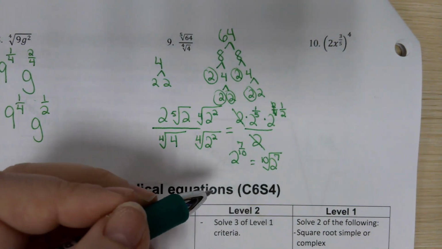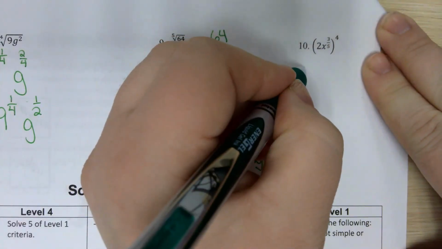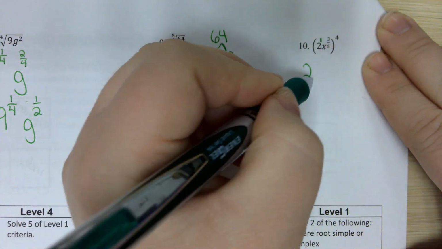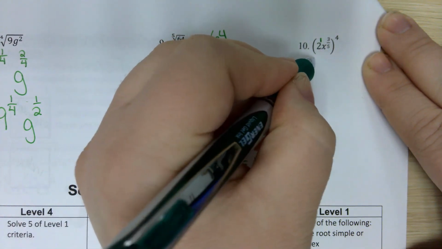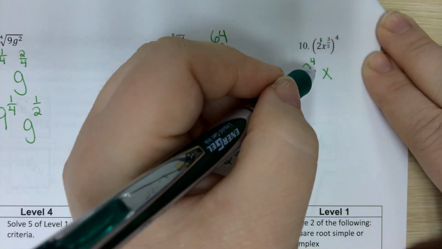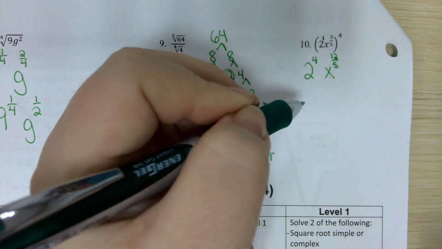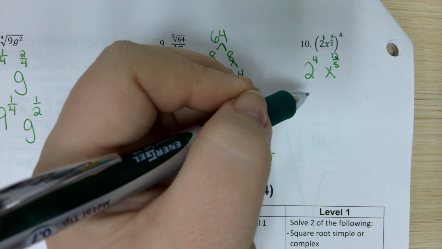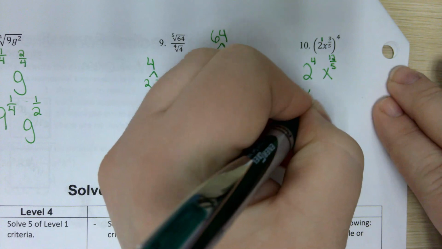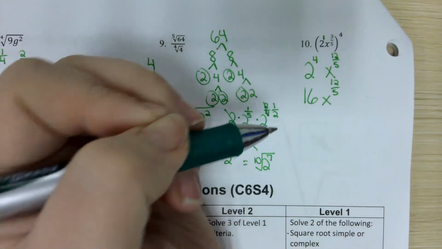For number 10, we need to multiply those exponents. And this 2 has an exponent of 1. So I'd have 2 to the 1 times 4, or 2 to the 4th. And 3 fifths times 4 gives me 12 fifths. The only other thing that I need to do here is 2 to the 4th power, which is 16, and x to the 12 fifths. And that's as far as I need to go.